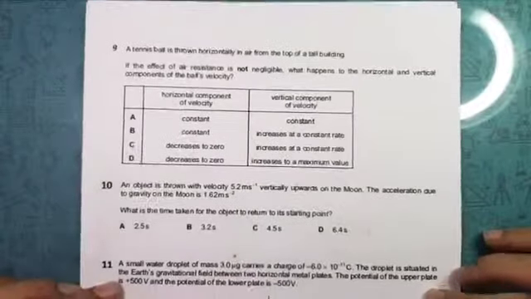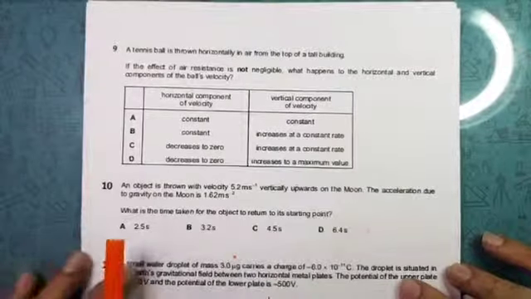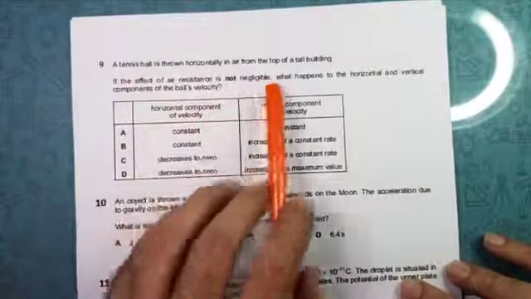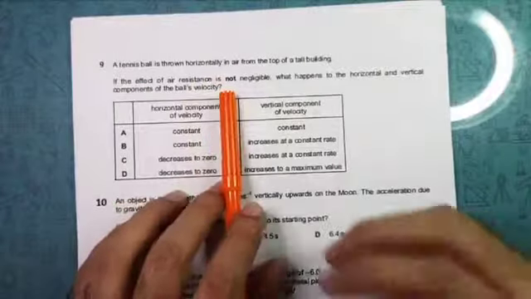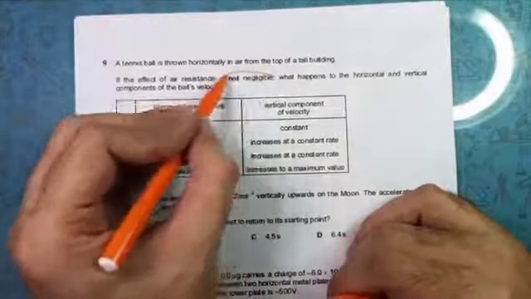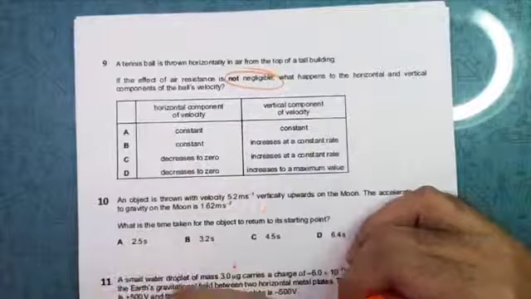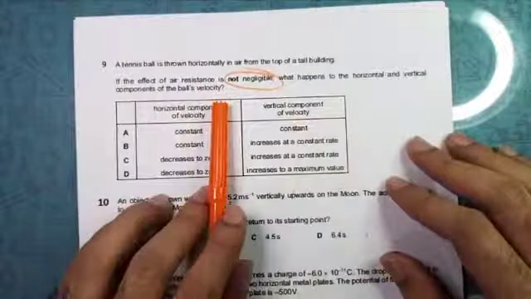Yes, Nestleon's already reading this one. A tennis ball is thrown horizontally. No chocolate for this, it's easy. It falls from the top of a tall building. Air resistance is not negligible. Look at that. Not negligible. What happens to the horizontal and vertical components of the ball's velocity?